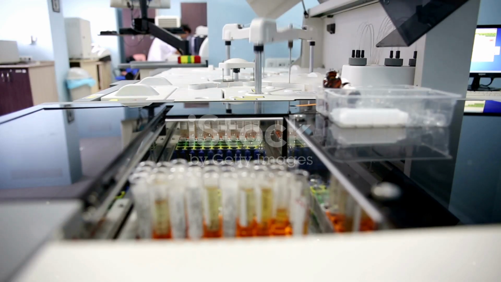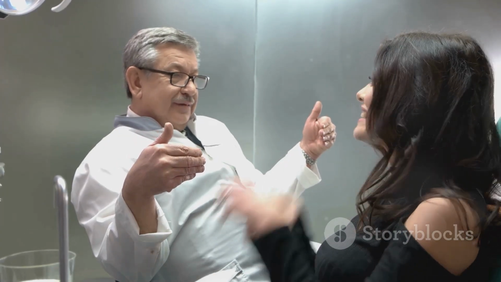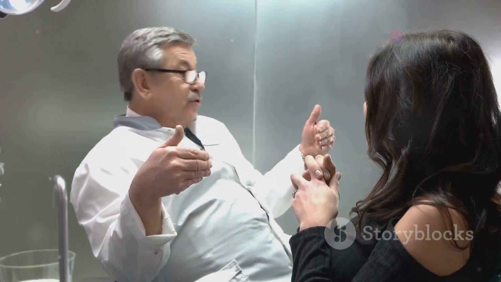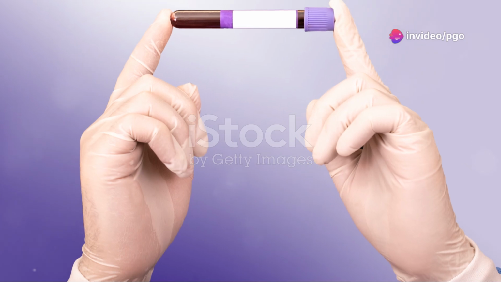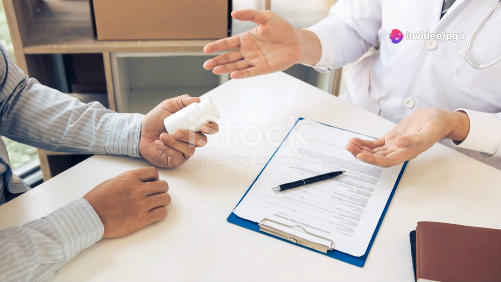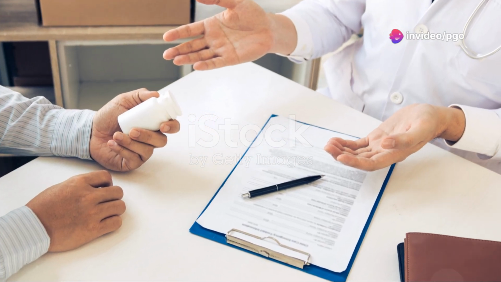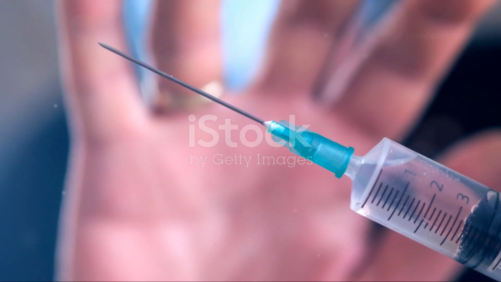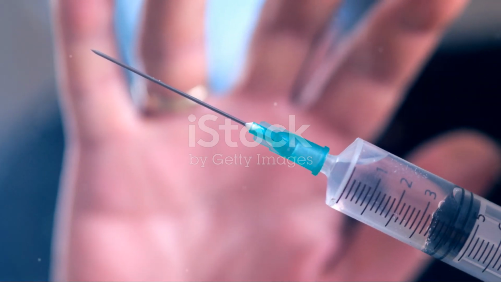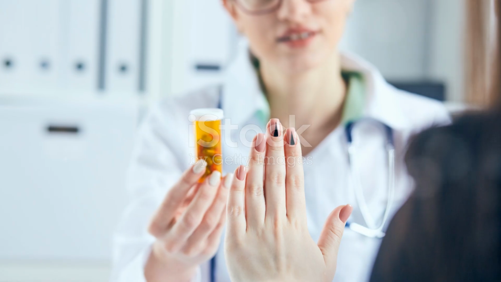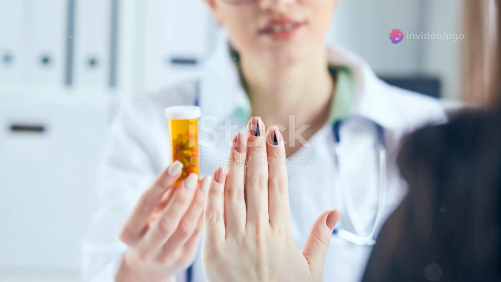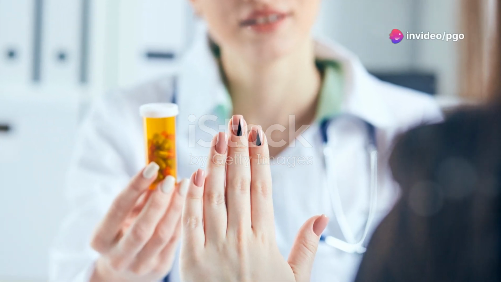Alternatives to the test. Are there any alternative tests or procedures that could provide similar information? What are the potential risks and benefits of these alternatives? The right to refuse. Patients have the right to refuse any medical procedure, including laboratory testing. It's important to emphasize that refusal of testing may affect their healthcare management.